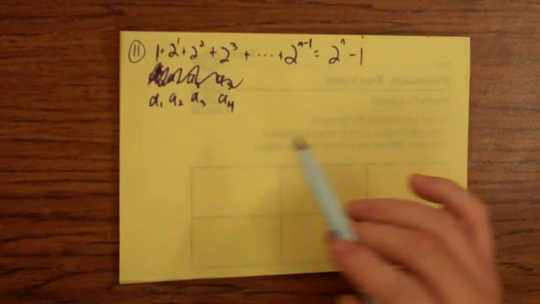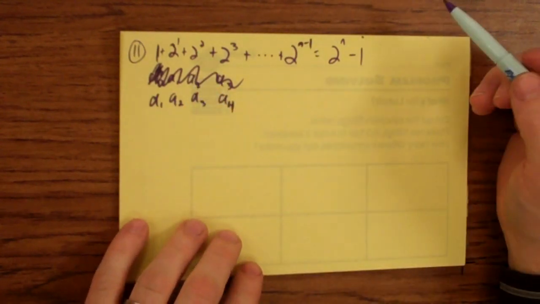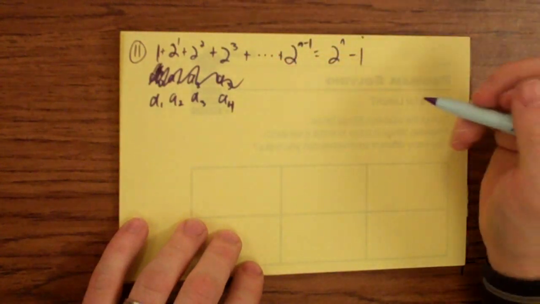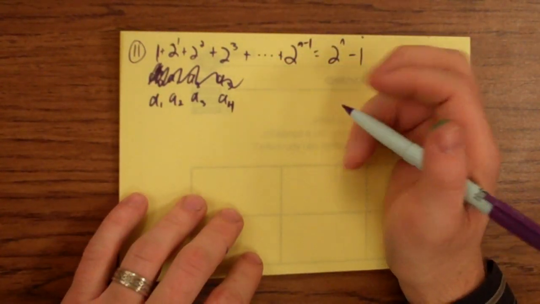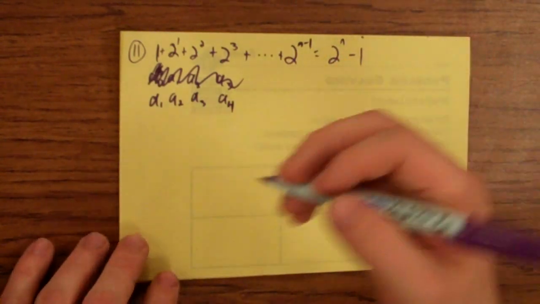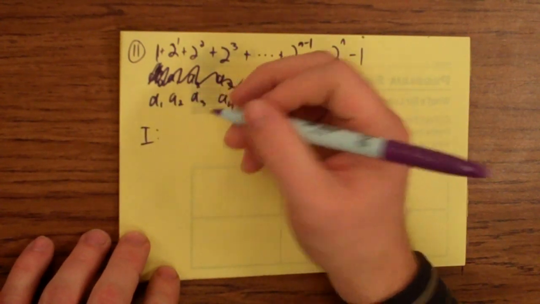They're saying if you want to find the sum of the first n powers of 2, right? This is 2 to the 0, 2 to the 1, 2 to the 2, 2 to the 3, 2 to the 4, and so on. And you want to find the first n powers of 2 and add them all up, then you can use this formula.